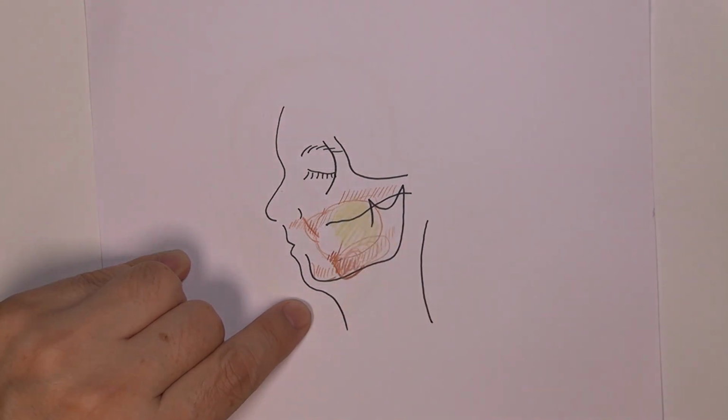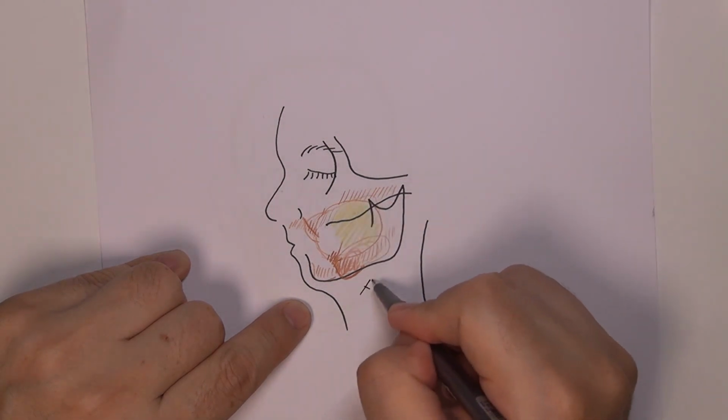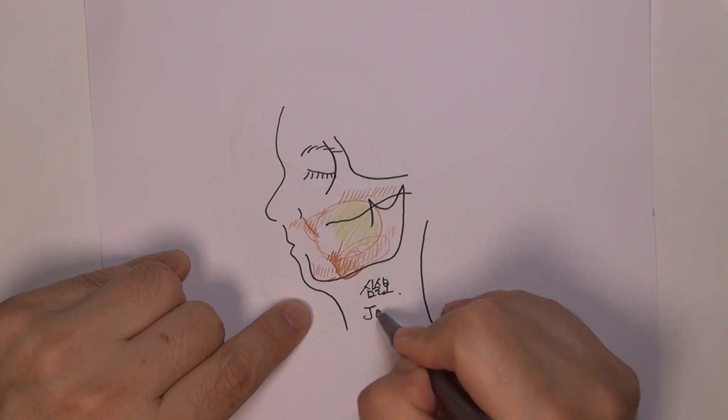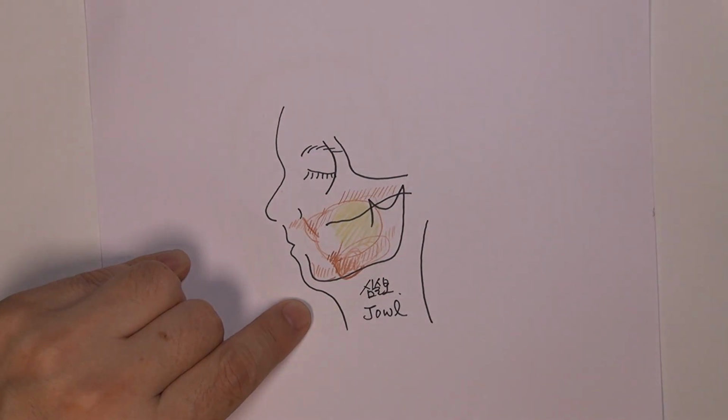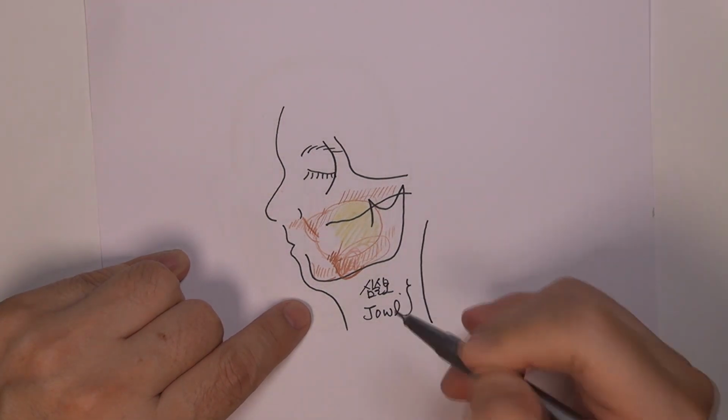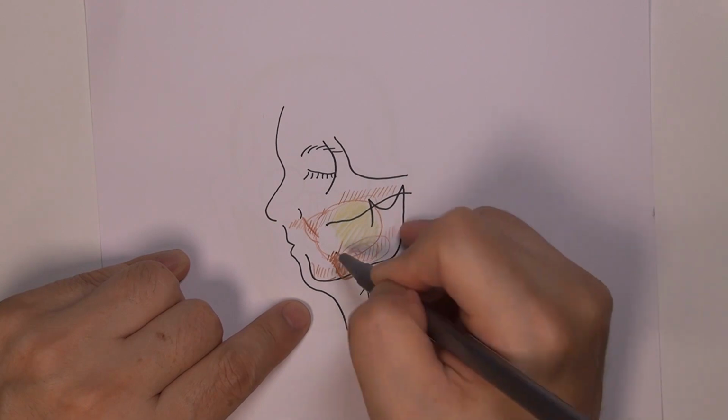Actually, the most prominent feature of jawline deformity is jowl formation. Actually, the most important target of facelift is the jaw.